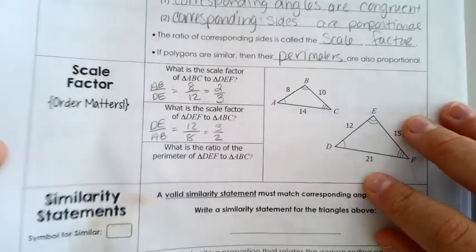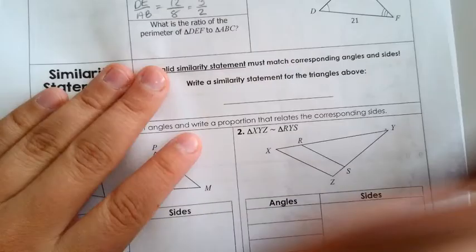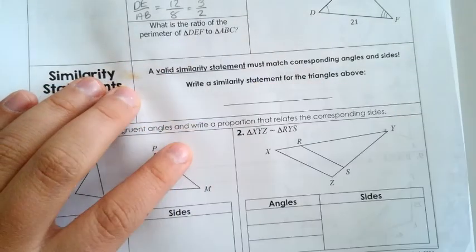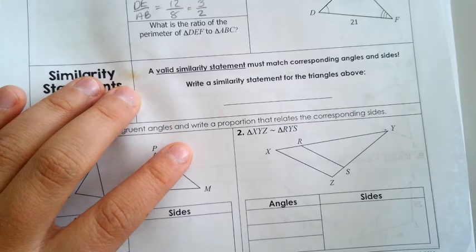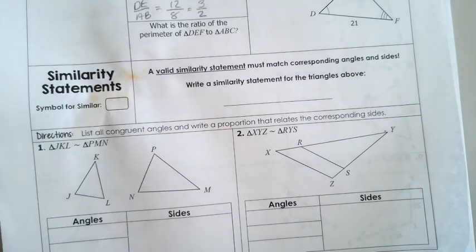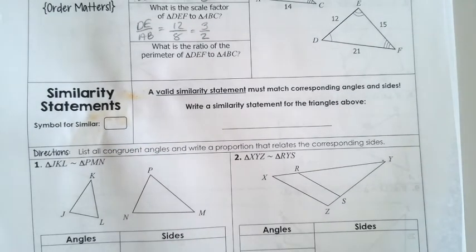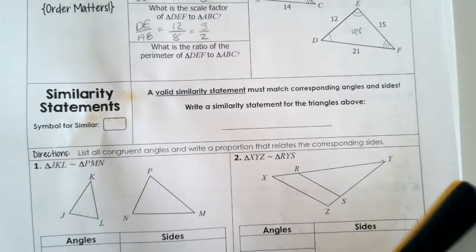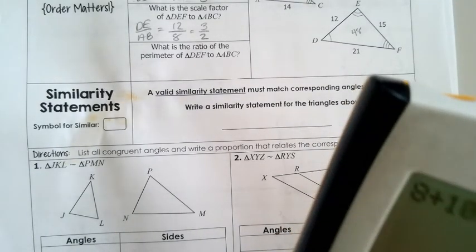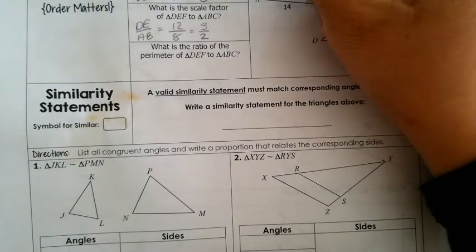Okay. What is the ratio of the perimeter from DEF to ABC? What we need to do is put the perimeter of DEF over the perimeter of ABC. If we add up the perimeter of DEF, we get 12 plus 15 plus 21, so the perimeter here is 48. And 8 plus 10 plus 14 is 32.